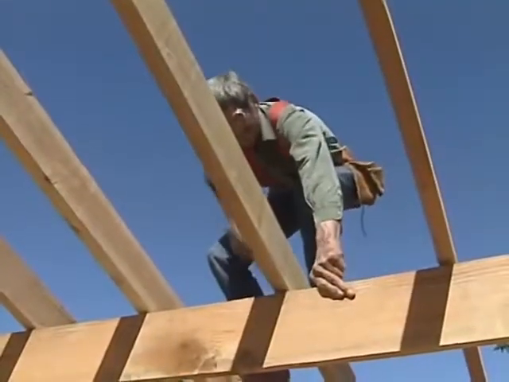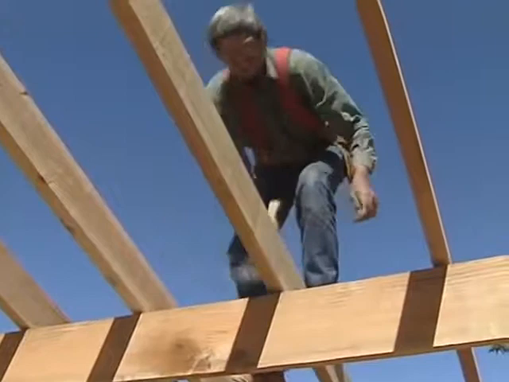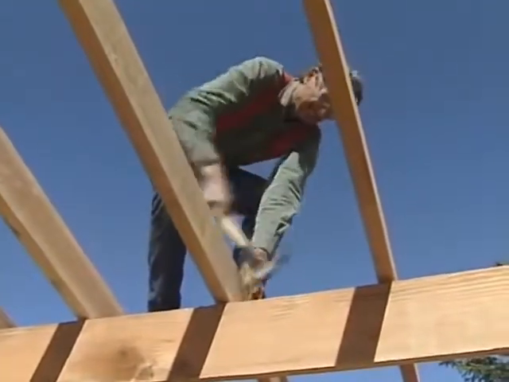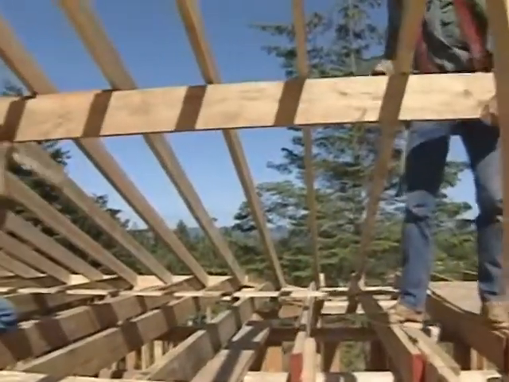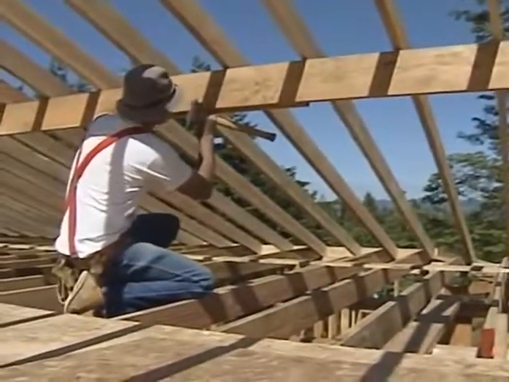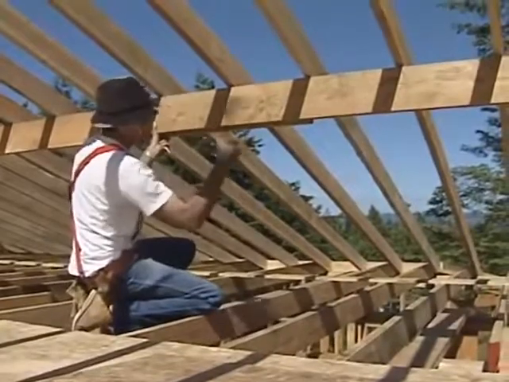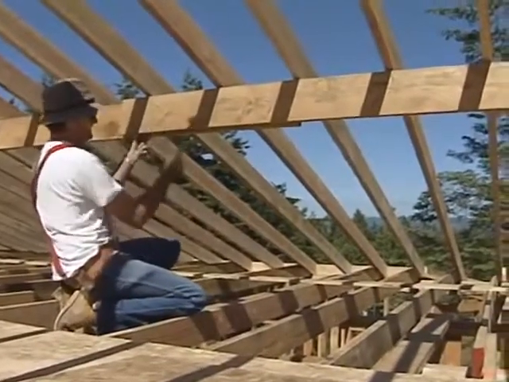The first thing I do is toenail through the rafters into the top of the purlin. I know where to nail because we mark the layout on the purlin. This will keep these rafters nice and straight. One piece of purlin isn't long enough, so we add another piece, lapping 2 or 3 rafter bays and nail them together.